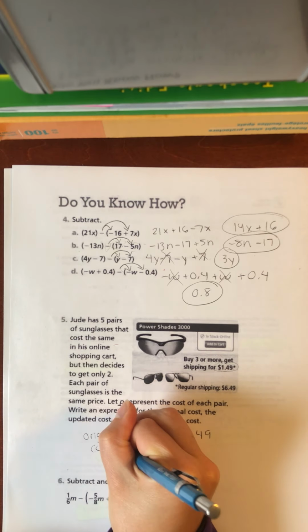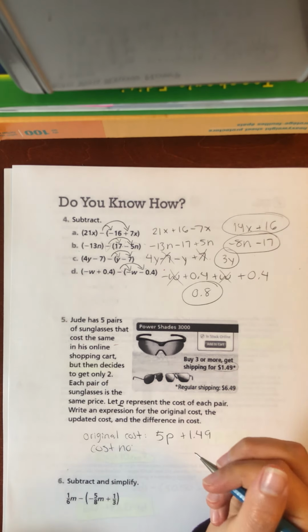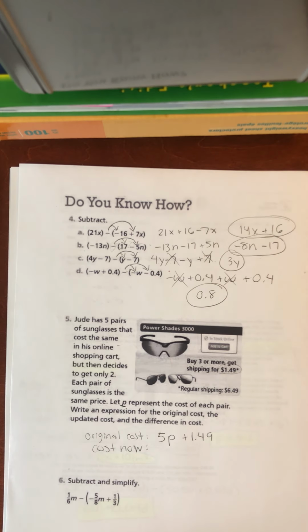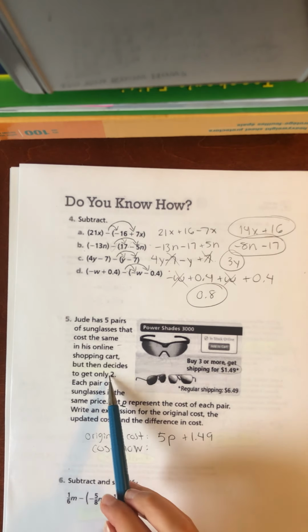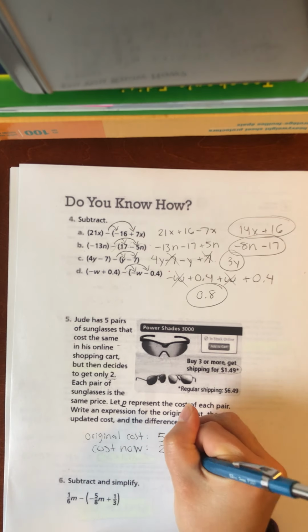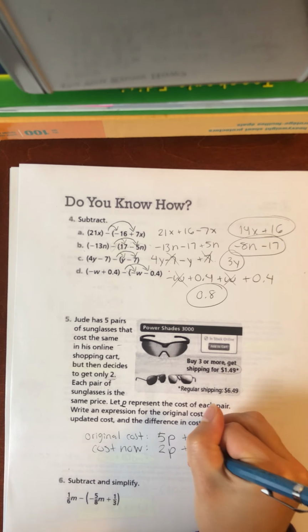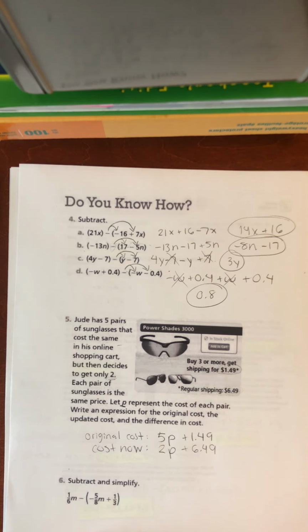The cost now, but then he decides to get only 2, so 2 pairs. And if he only gets 2 pairs, it's going to be $6.49, so plus $6.49 for shipping.